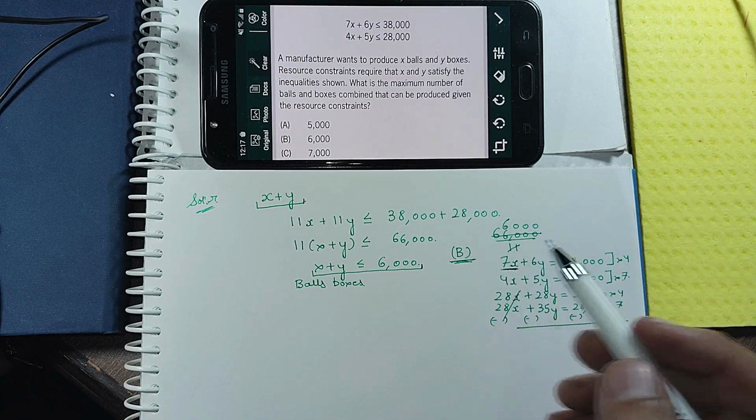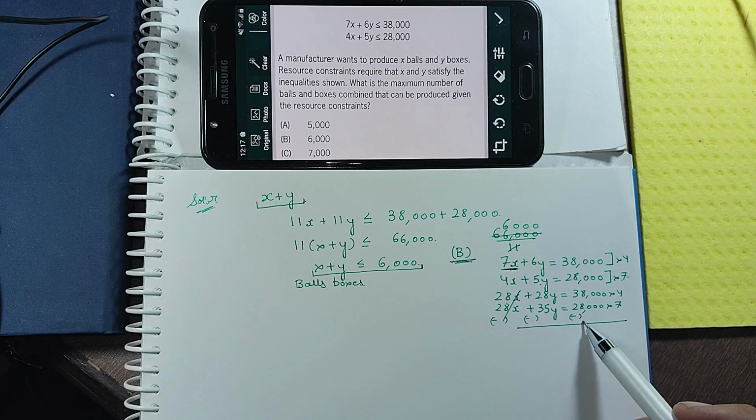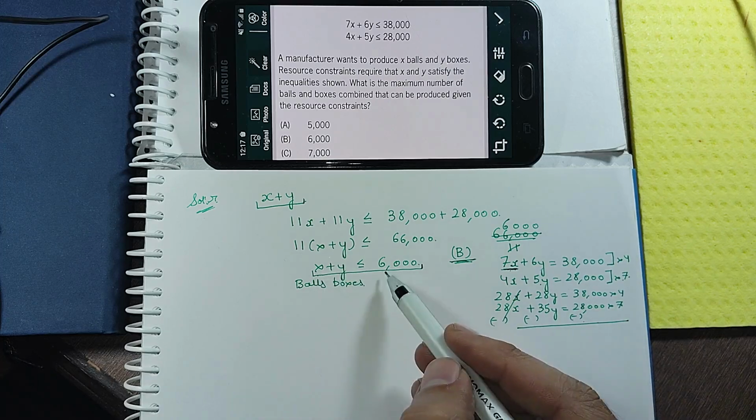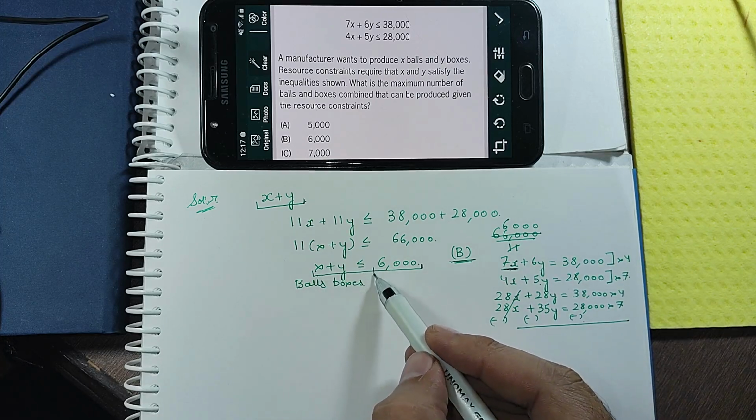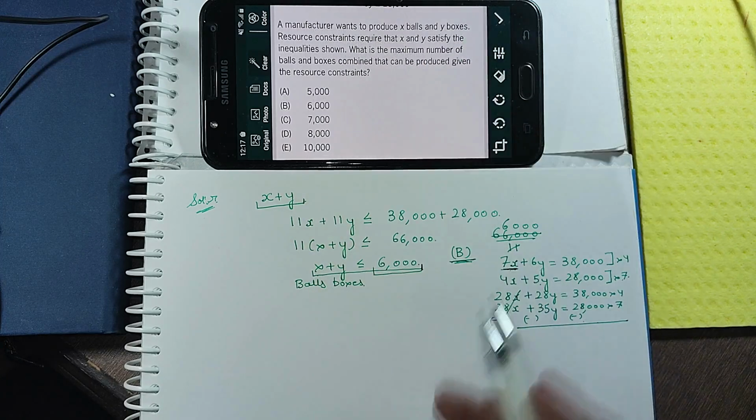If the question further goes on and asks you the value of x and y also, you can find it from this, but the combined value has been asked, so that is less than or equal to 6,000. The maximum value can be 6,000 and the right option is option number B.